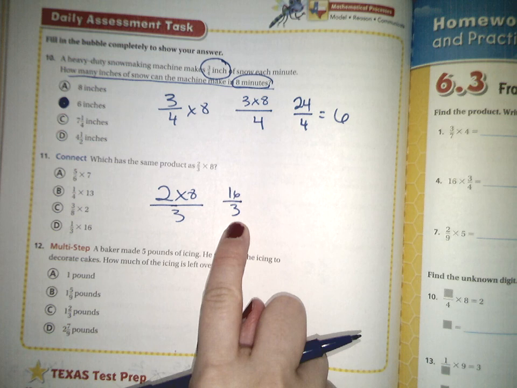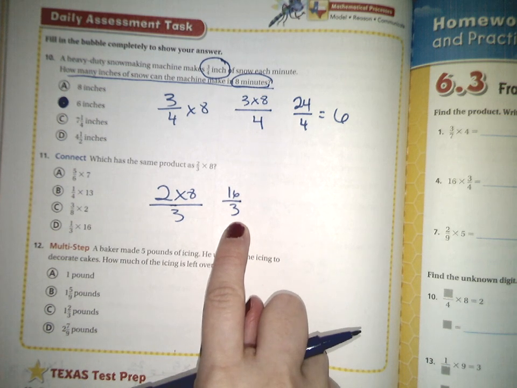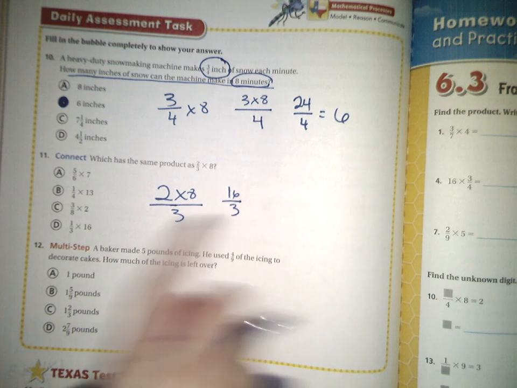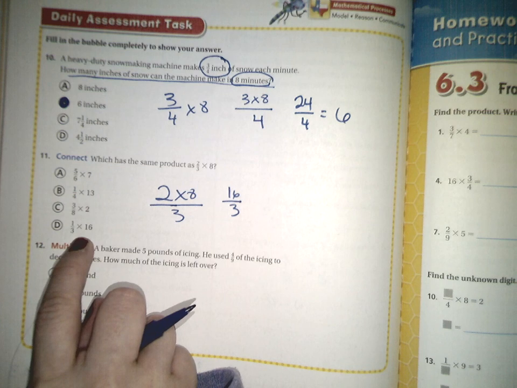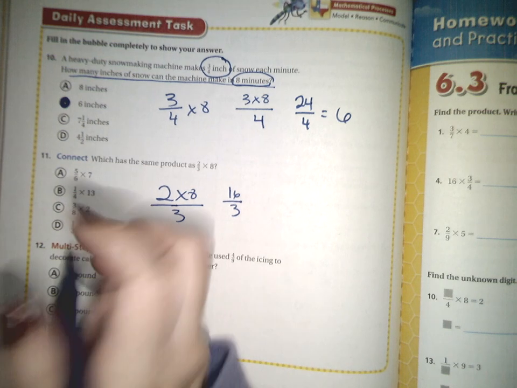This isn't a proper fraction, but I already see the answer. Does anybody else see the answer right away? Which one has the same product as the one that I just did? B. Because 1 times 16, 16 over 3. Makes sense?